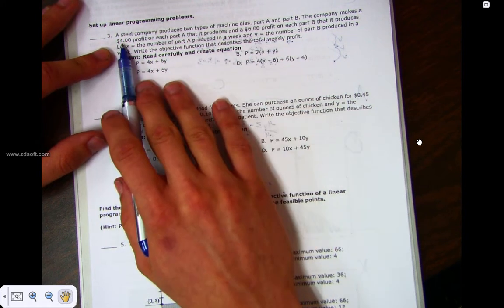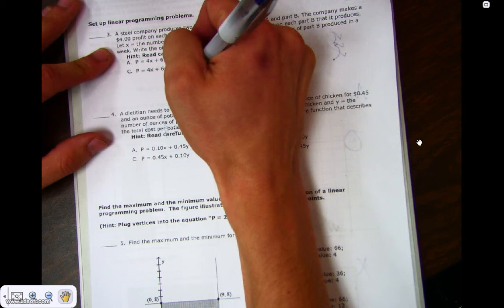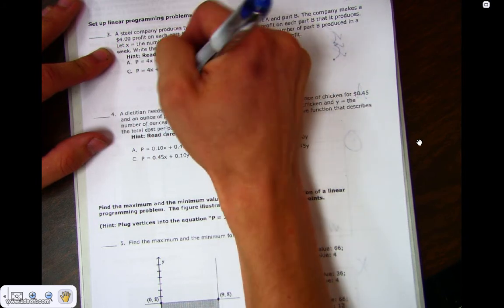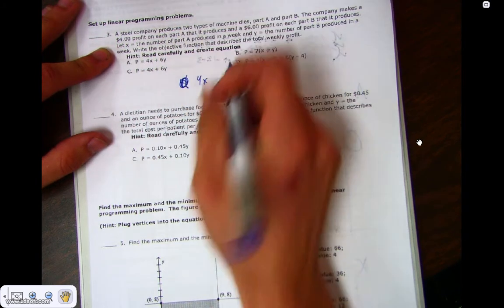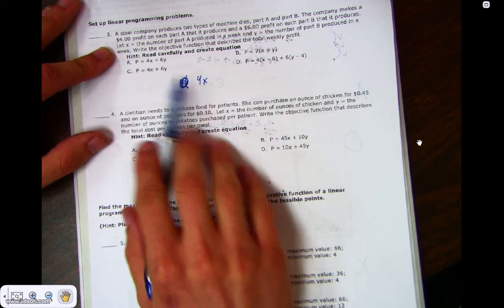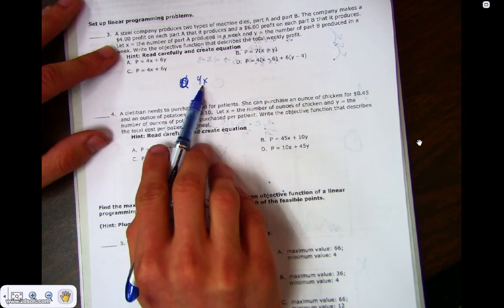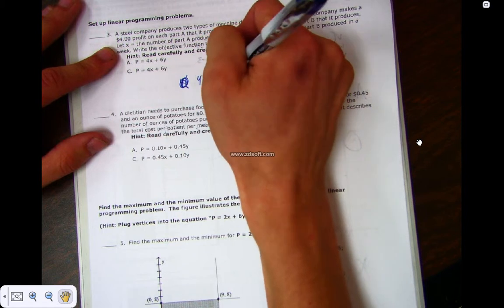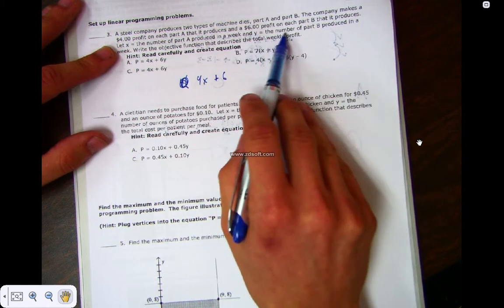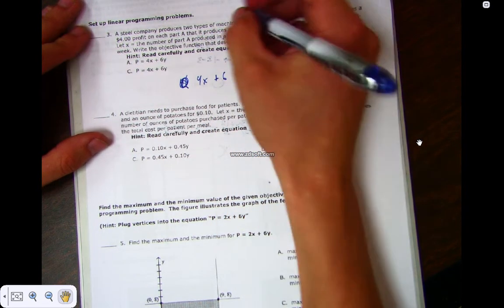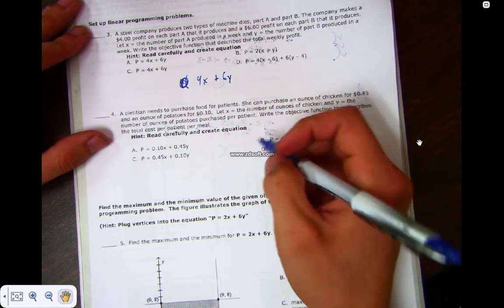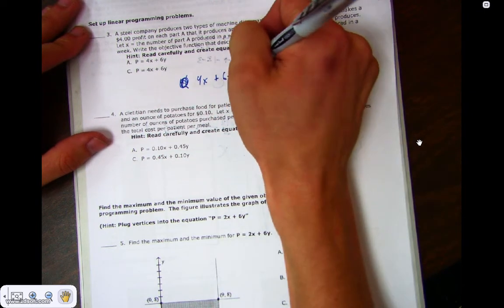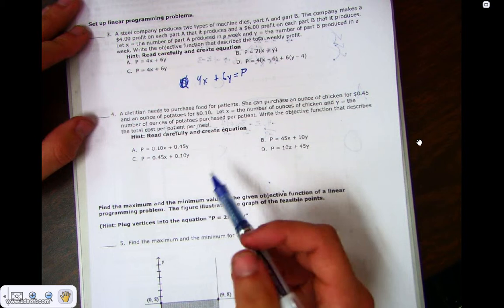So I've got $4 for each part A, so 4 times the number of A's being produced, plus 6 times Y, the number of B's we produce in a week, equals the total profit.